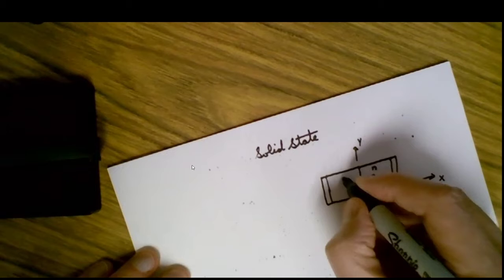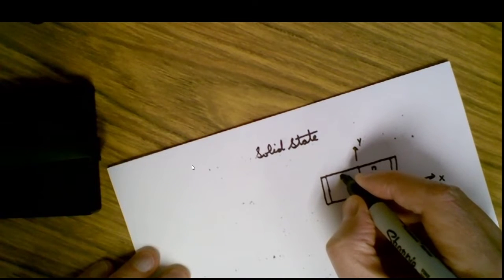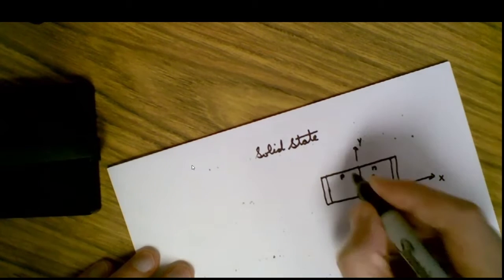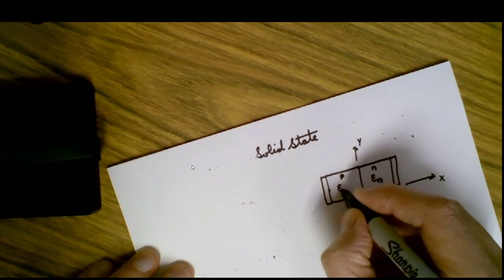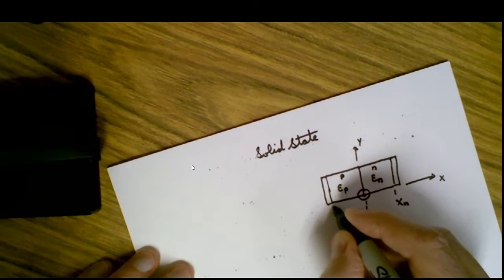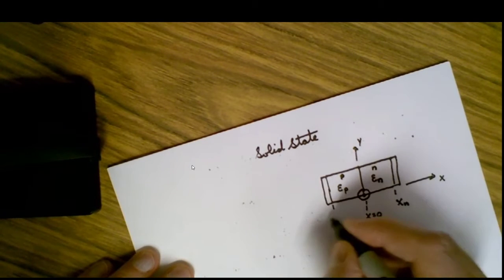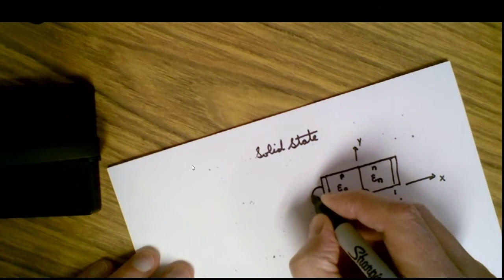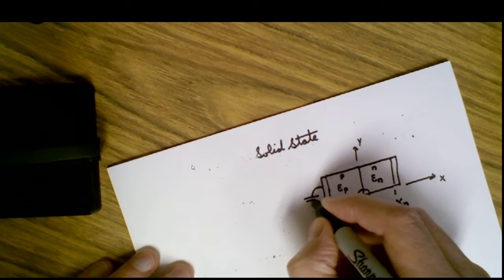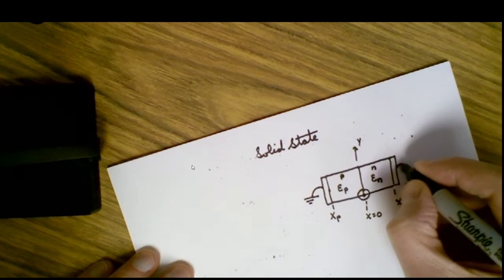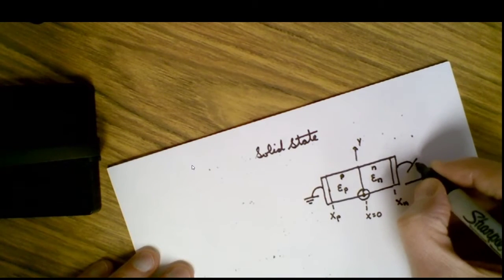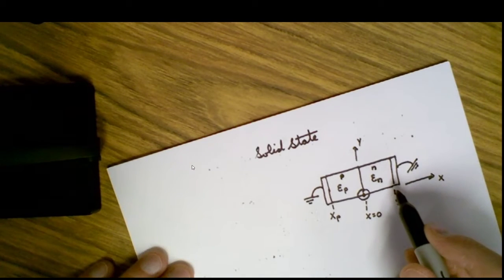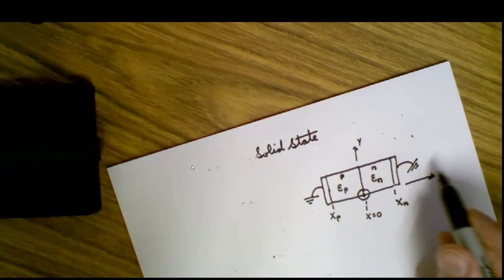Our P material is going to be on the other side of the x is equal to 0 plane, and it'll have a permittivity epsilon sub p. The length of that material is going to be equal to x sub p. And the contact electrodes that are attached to the semiconducting medium, we will assume are grounded.